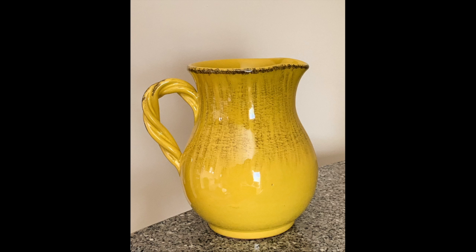Okay, so here's our first example. Here I have a yellow jug, and I really wanted to highlight just the yellow jug. So what I did was I got closer and I filled the frame with just the jug. By highlighting the jug, I'm telling the viewer this photo is just about the jug. There's nothing else in the photo.